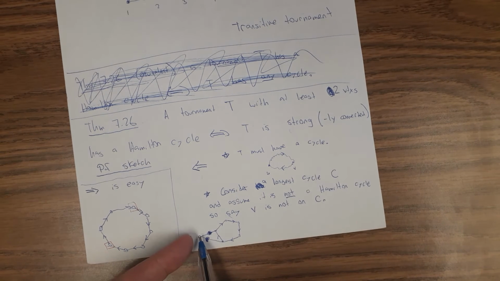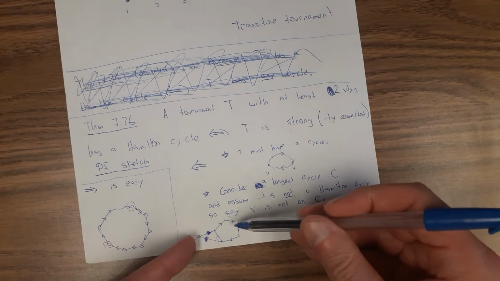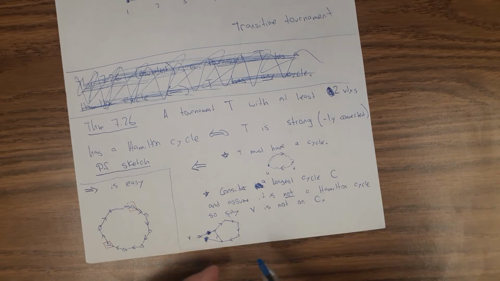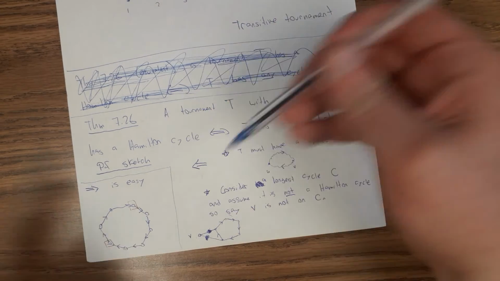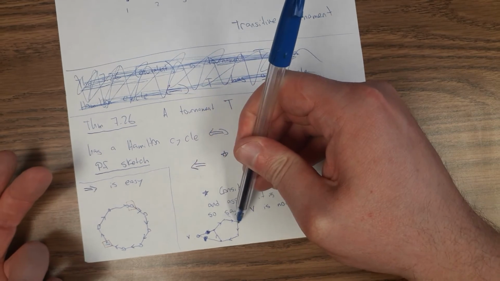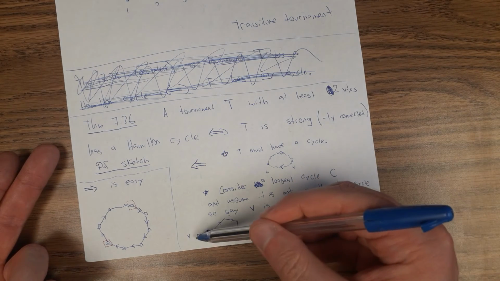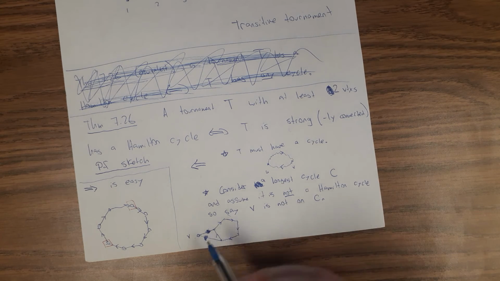So the edges can't all point away from V. There has to be some edge pointing towards V. And also they can't all point towards V, because then, again, it's supposed to be strongly connected. I'm supposed to be able to get from V to these vertices, and if all these edges pointed towards V, then I couldn't get from V to anywhere. So of these edges that go between V and these vertices, some of them have to go out of V, and others have to go into V.